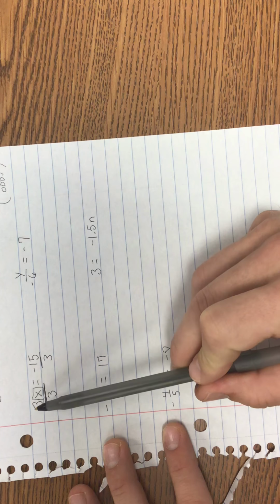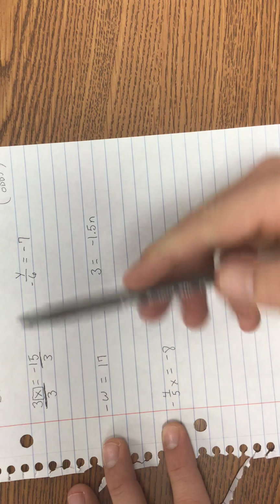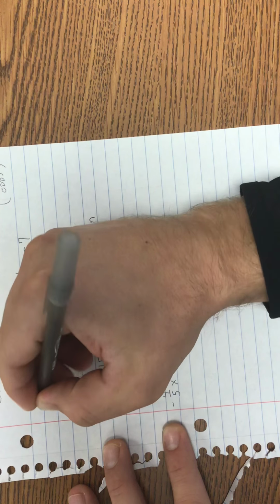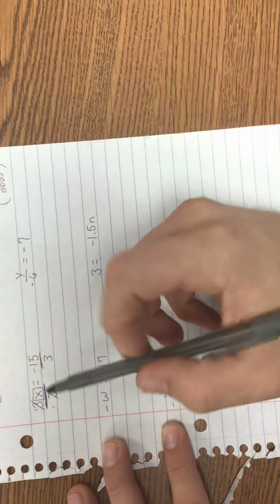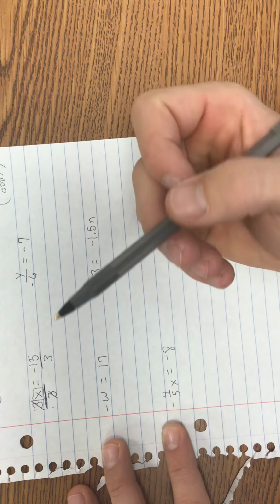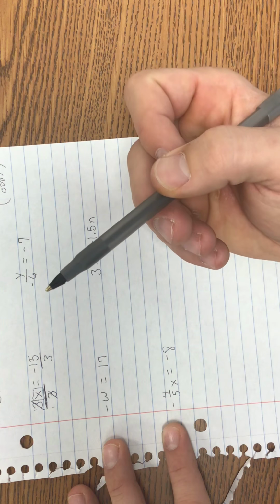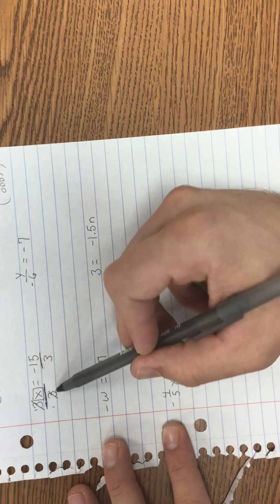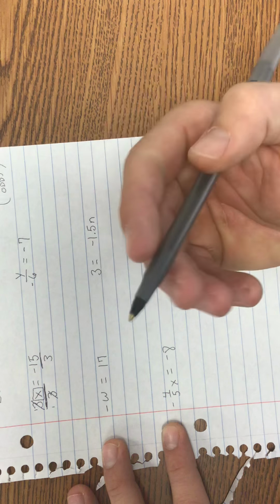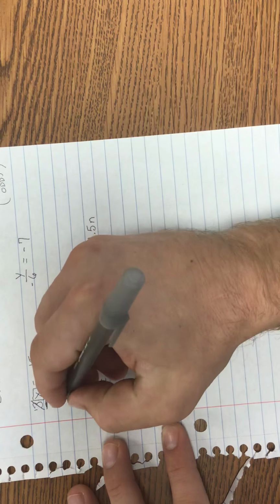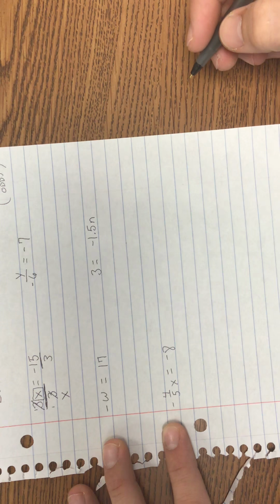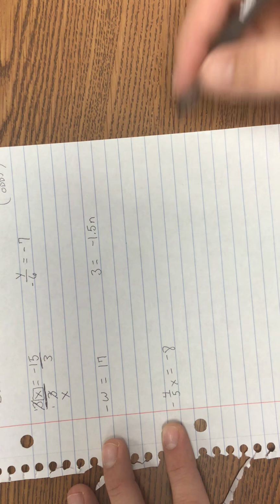Now, 3 divided by 3, all right? We can kind of cancel those out. They both really become a 1, right? And 1x is just x anyway, so really we got x by itself. We canceled out the 3's. 3 over 3 is 1 over 1, which is just 1. And then 1x is just x. So we got x by itself by dividing both sides by 3.